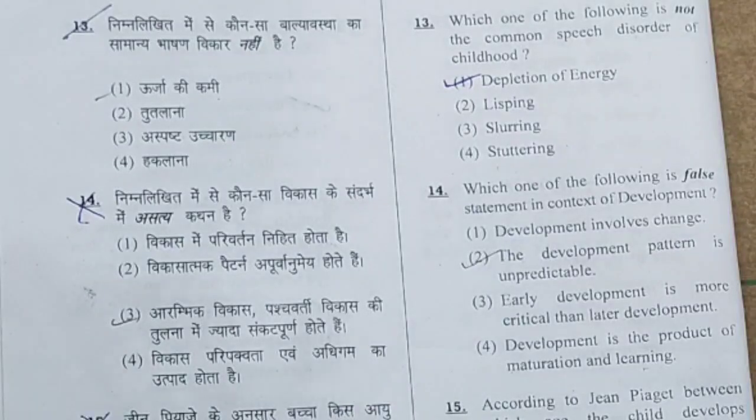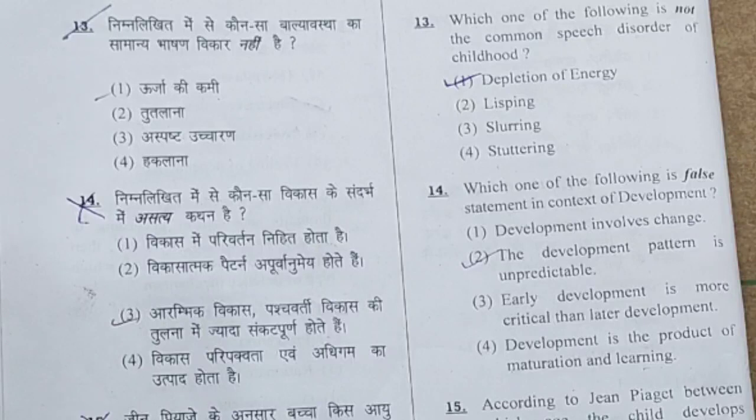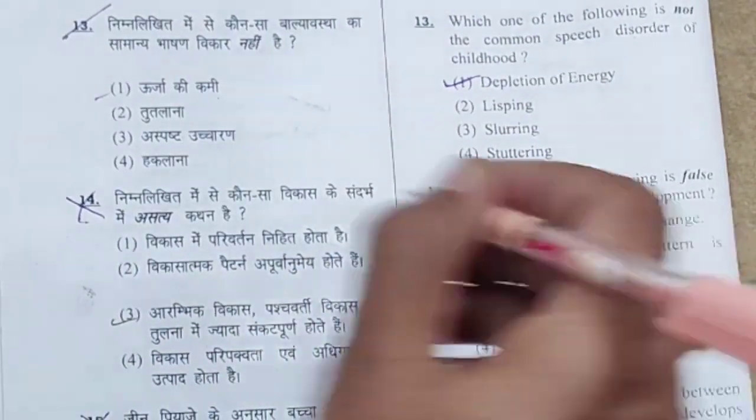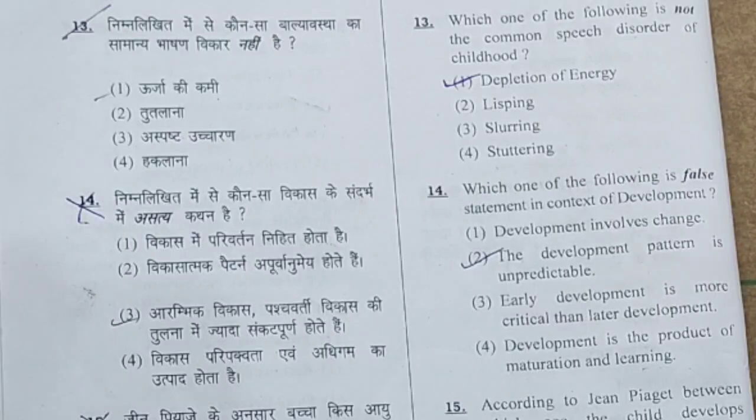Now 14th, which one of the following is a false statement in the context of development? Option 1, development involves change. Option 2, the development pattern is unpredictable. Option 3, early development is more critical than later development. Option 4, development is the product of maturation and learning. Option 2 is correct. The development pattern is unpredictable.